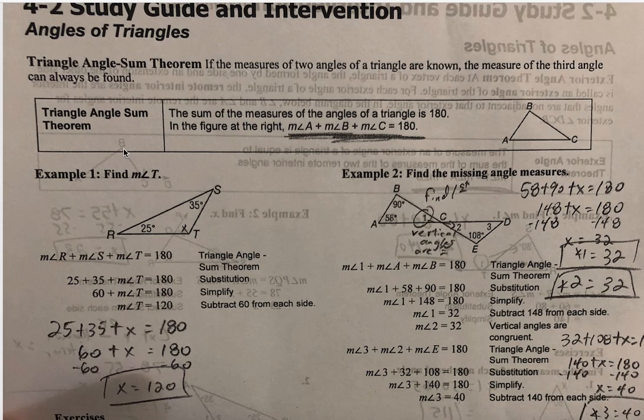Now here you go. Kind of your first definition today, or what you need to know, is this theorem, the triangle angle sum theorem. All right, real simple. If you've got a triangle, the three angles of the triangle, so angle A, angle B, and angle C, add up to 180 degrees. Super easy.